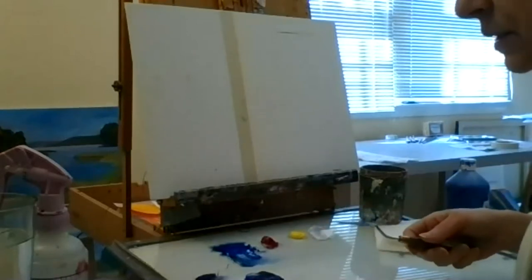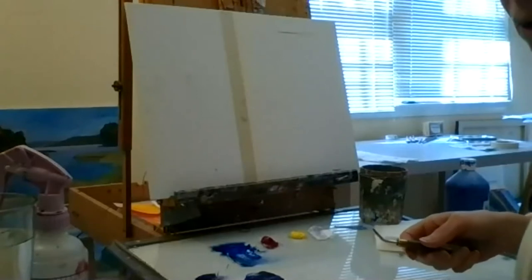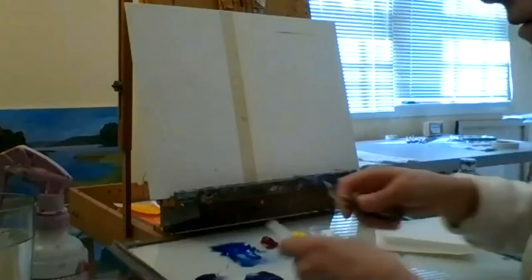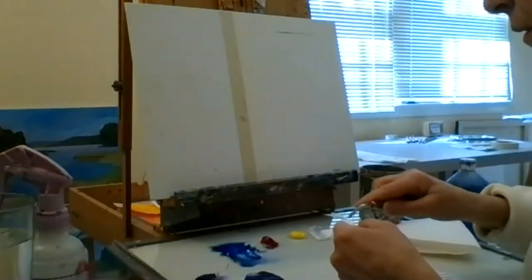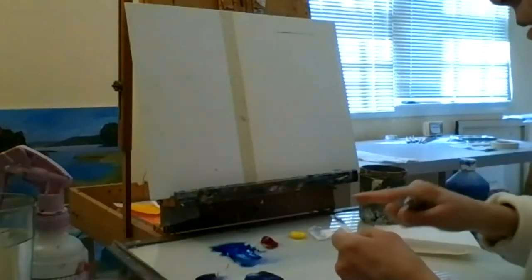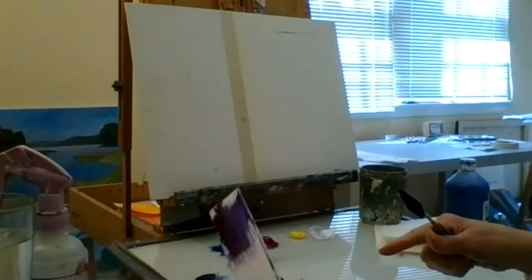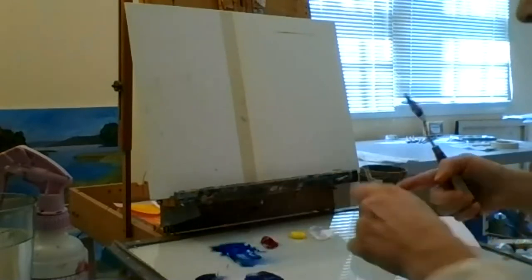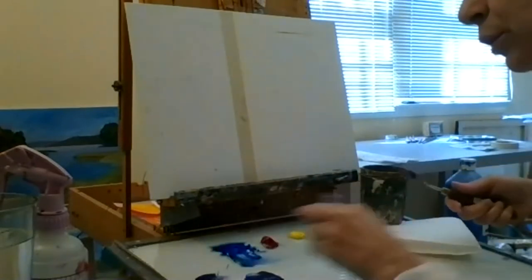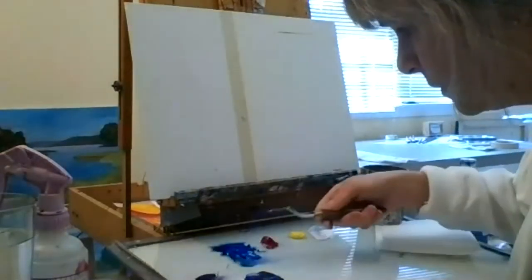I seem to not have enough of the blue. So if I use my little test strip, I think my purple is a little bit too magenta-ish. So I'm going to add even more blue in this.